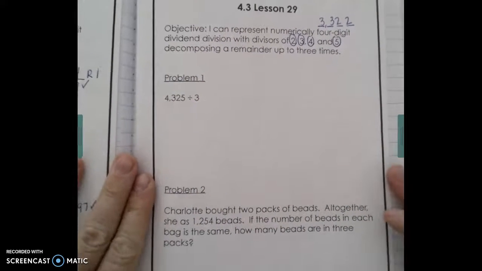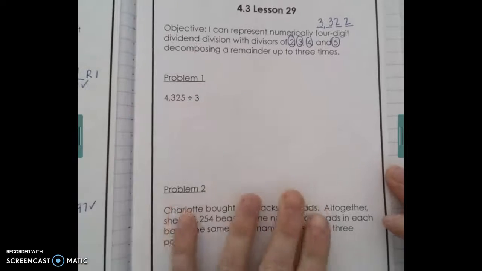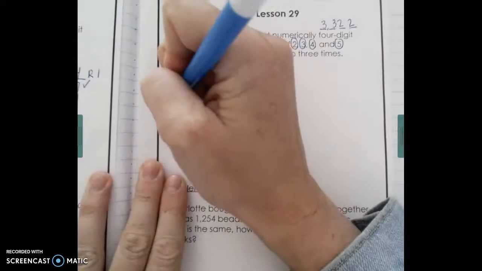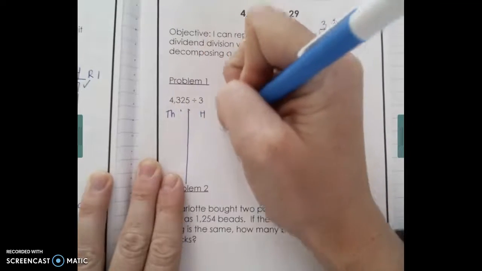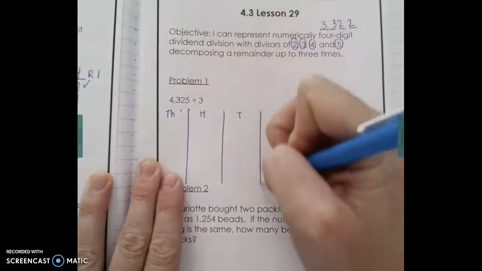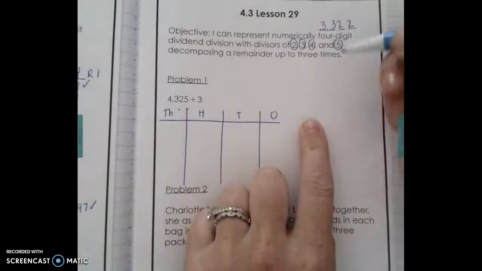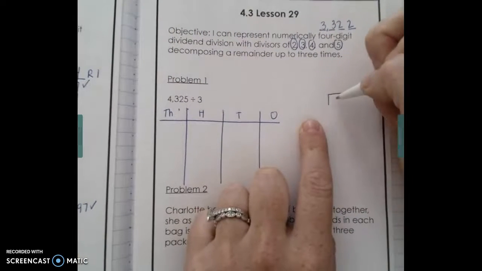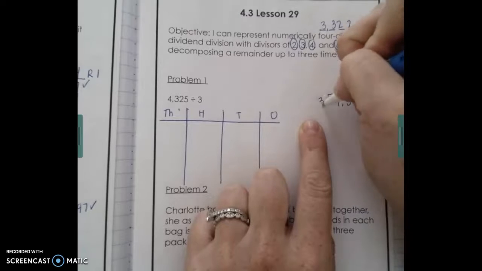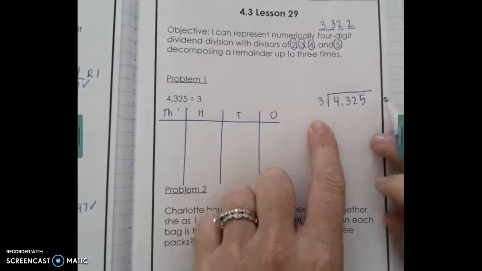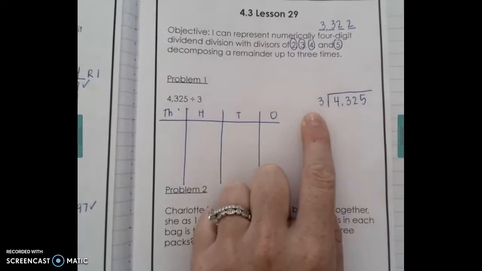So let's look at problem number 1. I have 4,325 divided by 3. So I can make my place value chart if I like to have that on the side as I go. But we're going to focus on the standard algorithm today. So I'm going to do 4,325 divided by 3. So I'm going to ask myself, how many times can 3 go into 4?